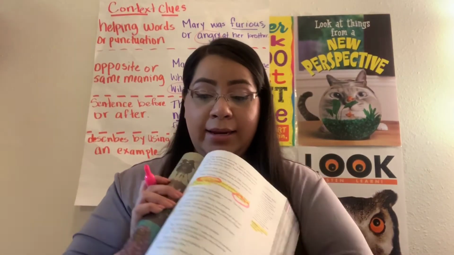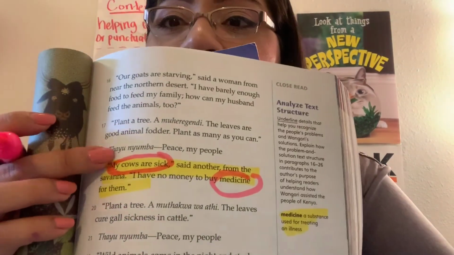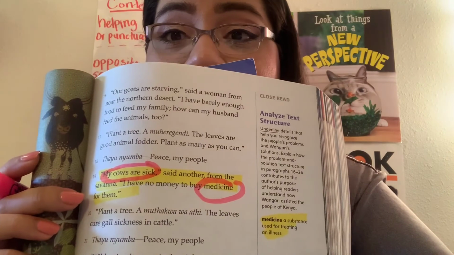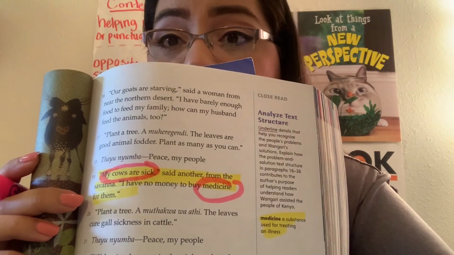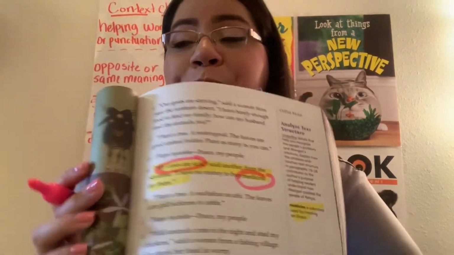So I highlighted, I circled my vocabulary word. Let me get a little bit closer. And I circled my context clue. It helps you understand what you are reading. And if you don't know a vocabulary word, look for those clues.